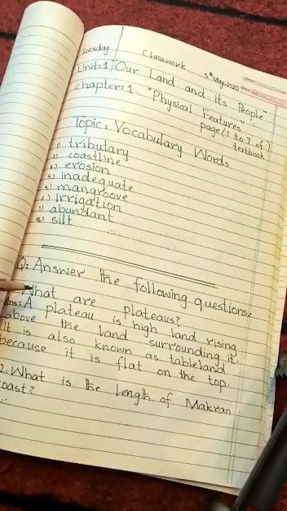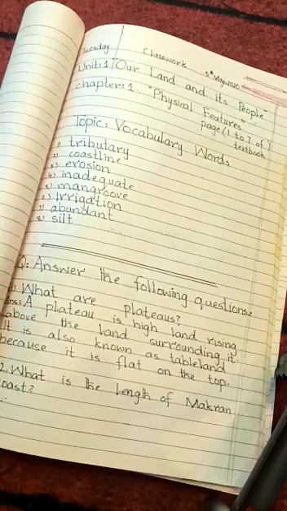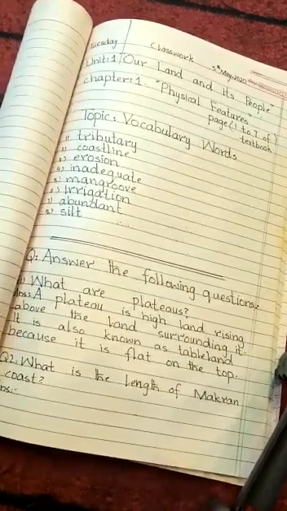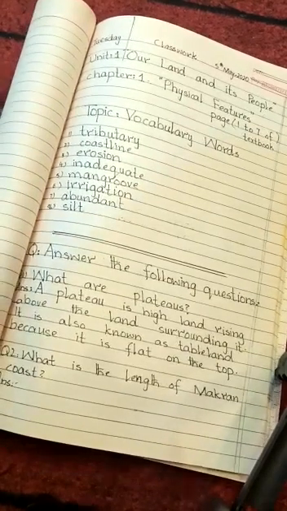The first question is, what are plateaus? A plateau is high land rising above the land surrounding it. It is also known as tableland because it is flat on the top. The answer is written here for question number 1. But the rest of the exercise you have to solve yourself, students. You should write only a one line answer.